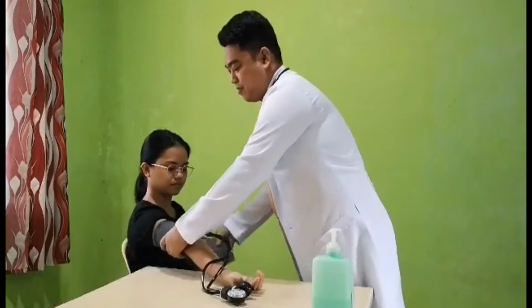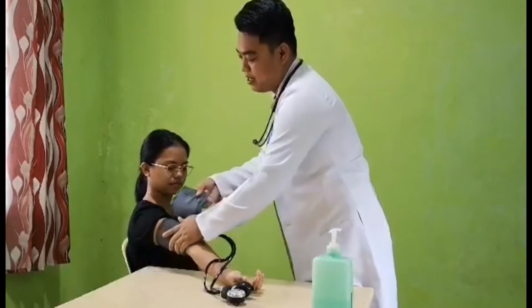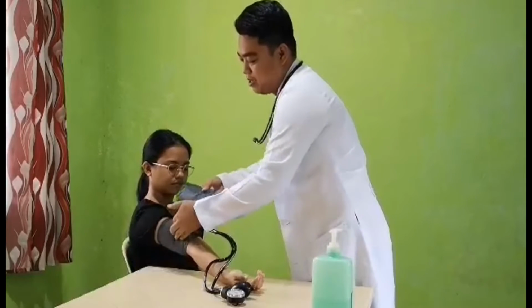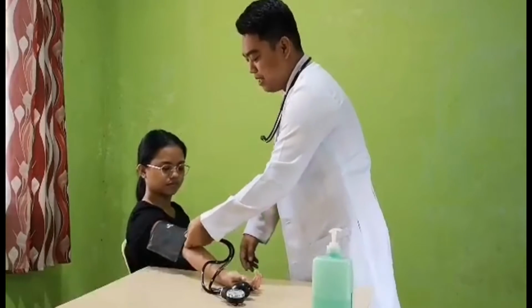Make sure that the cuff is properly fitted over the arm of your patient. Make sure that it's not too loose and not too tight. If your cuff is too loose or too tight, you might get abnormal BP readings.